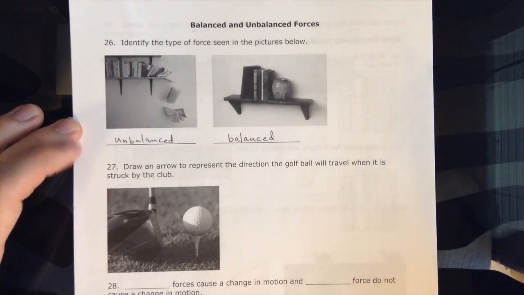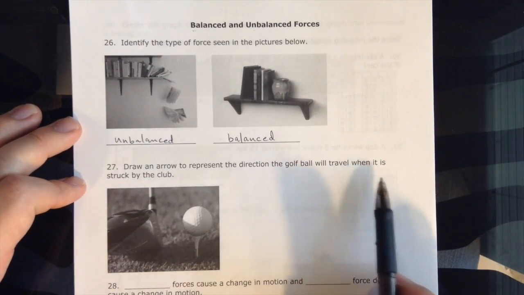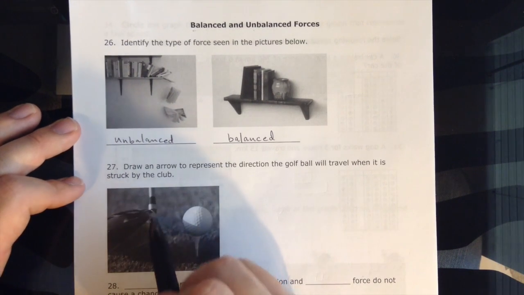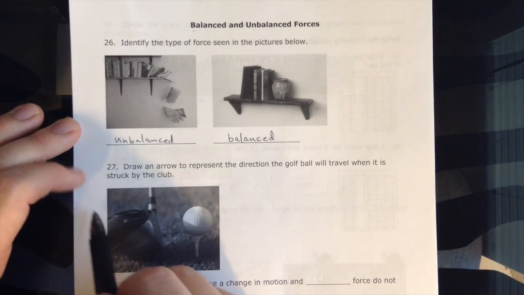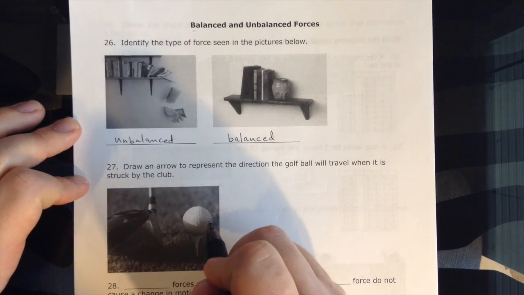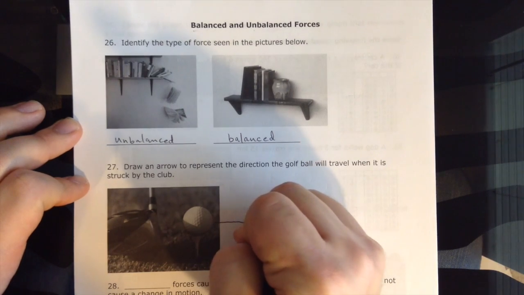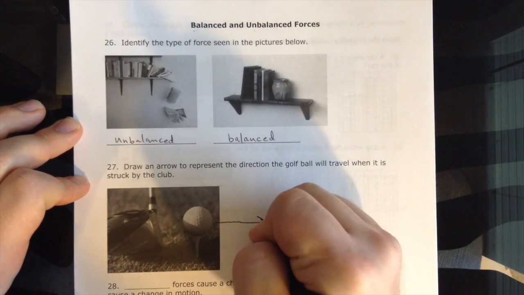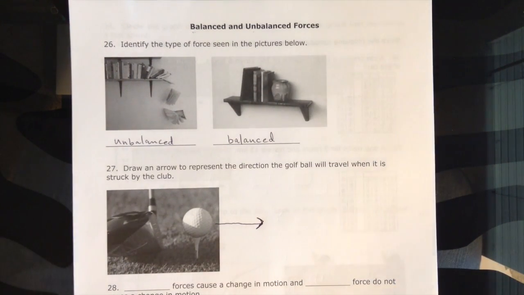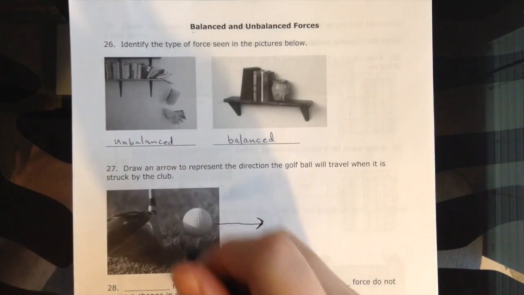And then number 27, it says, draw an arrow to represent the direction the golf ball will travel when it's struck by the club. So this golf club would swing back and hit this golf ball, which would cause it to go in this direction. So when an unbalanced force acts on an object, it's going to travel in that same direction.